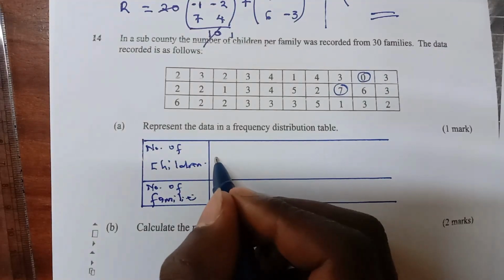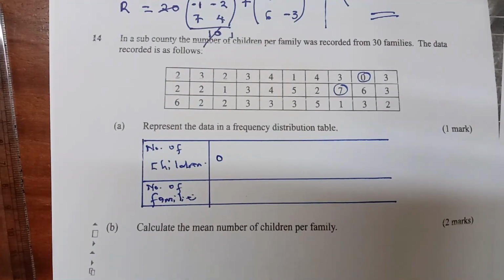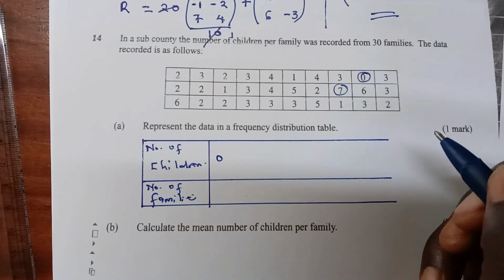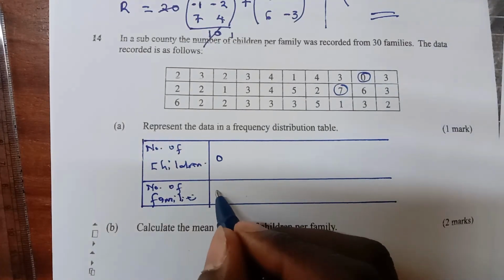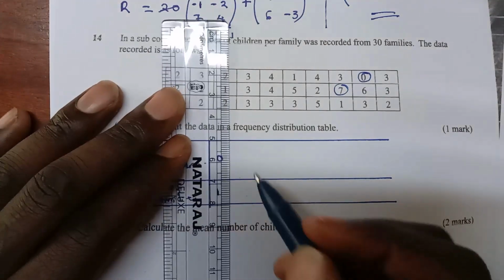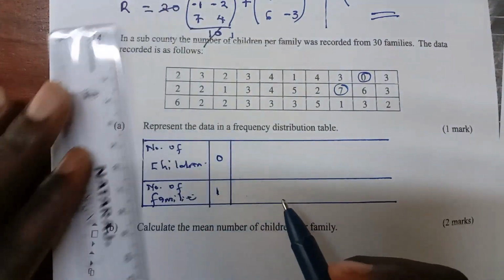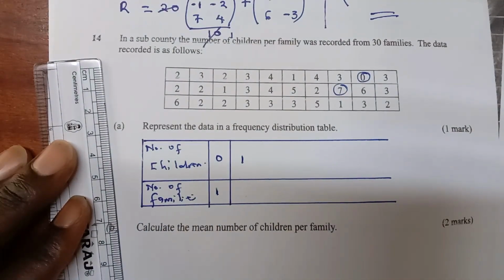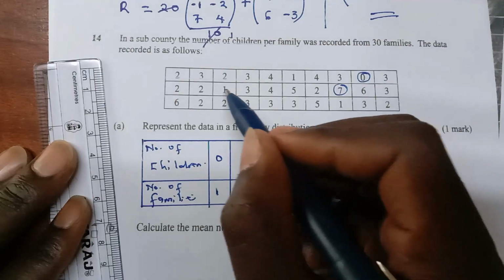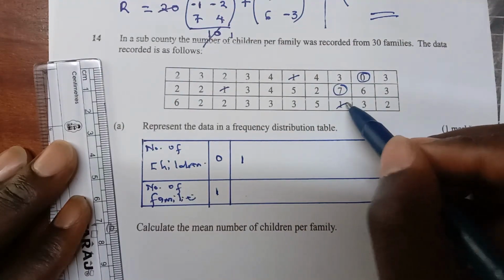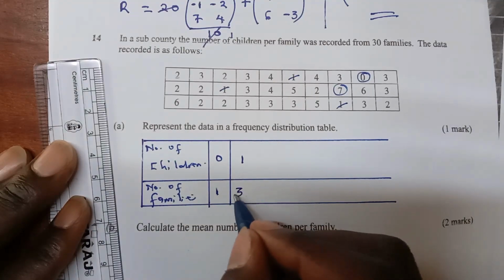For 0 children, you can see it is only 1, so they come from 1 family. We have families that have 1 child, and those are 1, 2, 3 families.